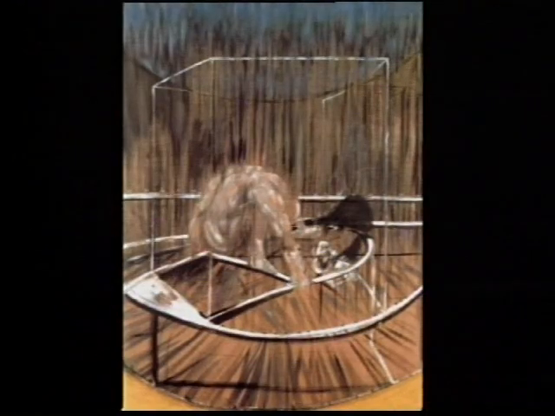Study for Crouching Nude, 1952. Muybridge's photographs frequently show a naked figure in action in front of a wire fence, which has numbers along the bottom, somewhat in this fashion. However, the figure in this picture was not derived from Muybridge.